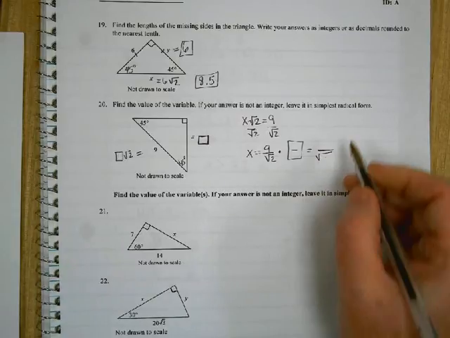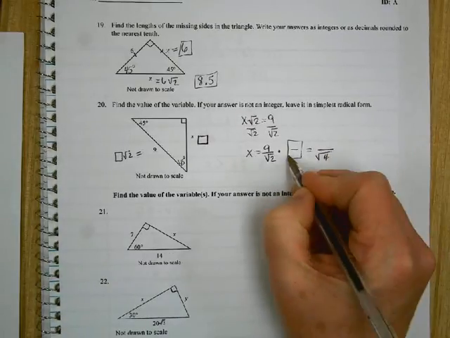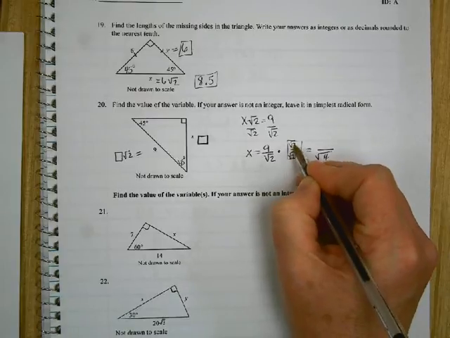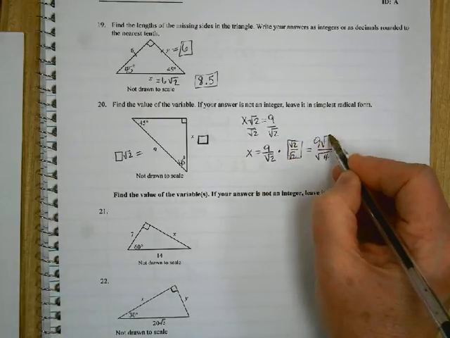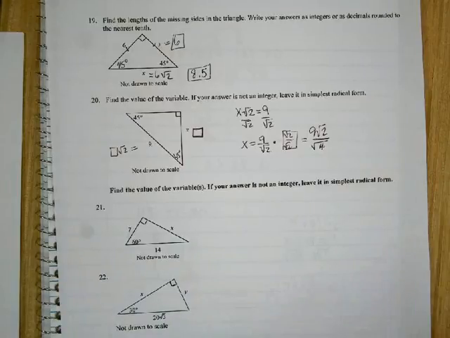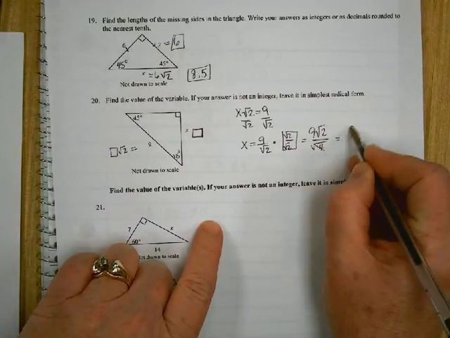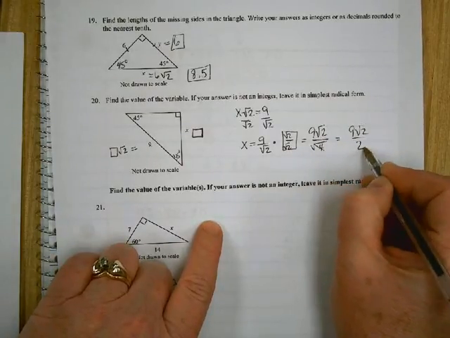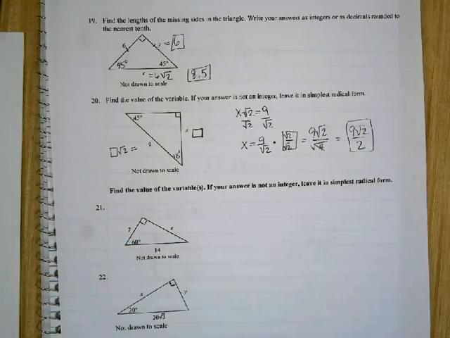It's going to be multiplied by the square root of 2 over the square root of 2. We get 9 square root of 2 over 4, and 4 is the square root of 2. So this is my answer for that one: 9 square root of 2 over 2.